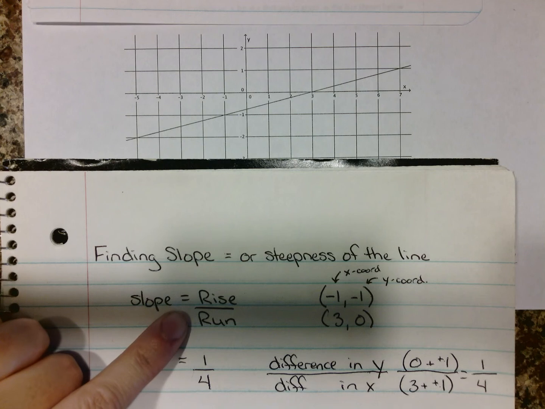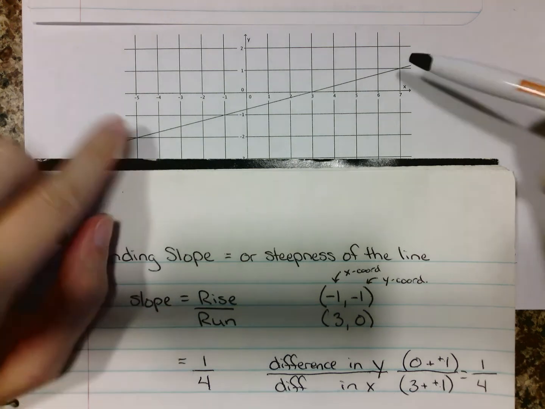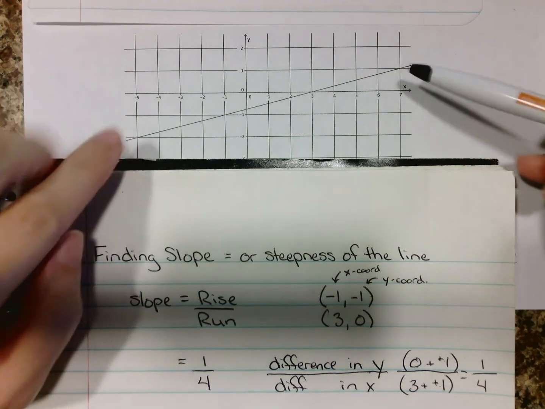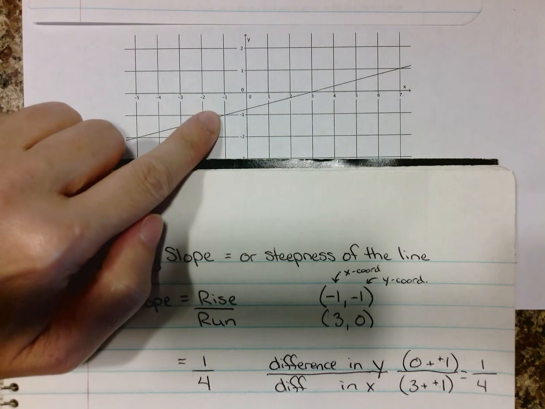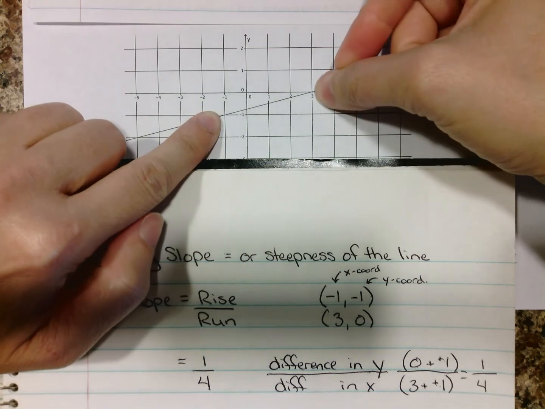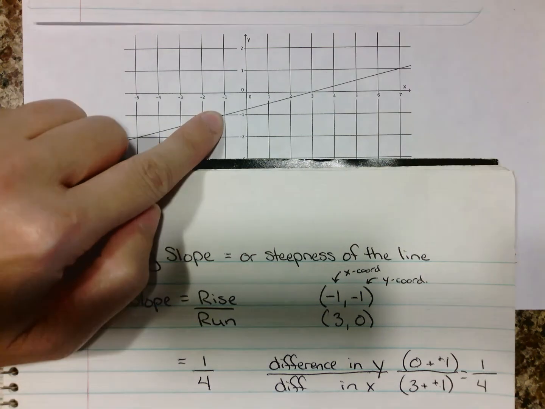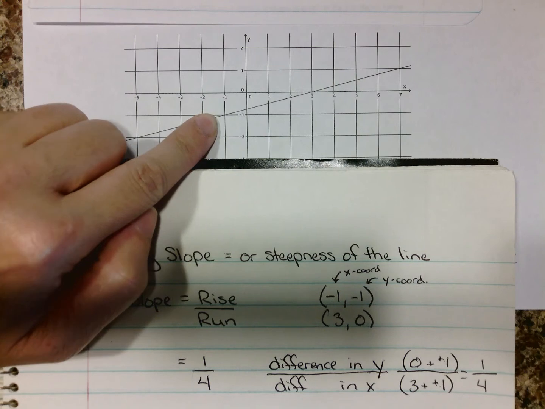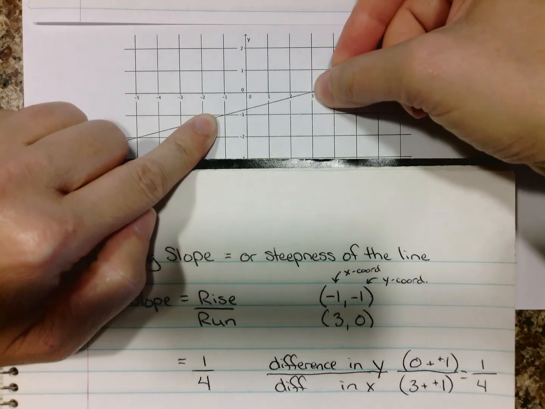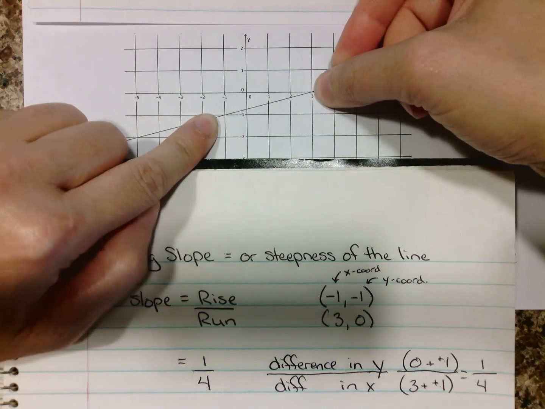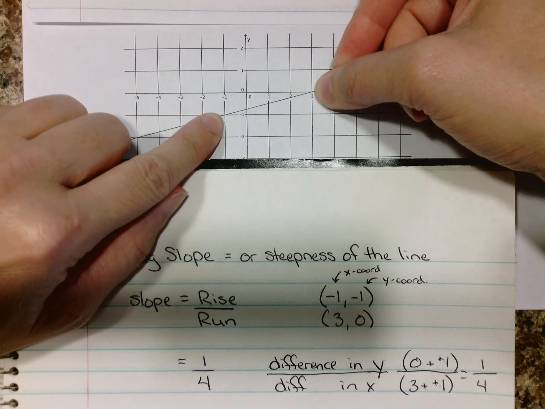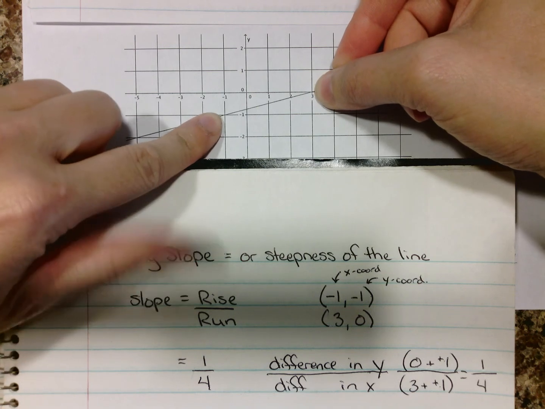One is knowing the rise over run, and we can do that if we have the graph in front of us. We can find any 2 points that fall on that line. For example, we have -1, -1 right here. We have 3, 0 here. We can look at those 2 points and we can find that rise.